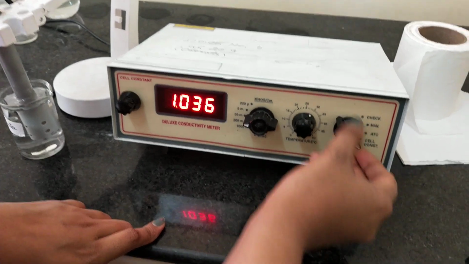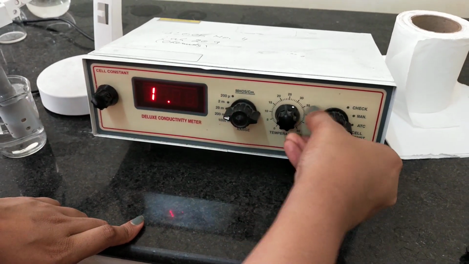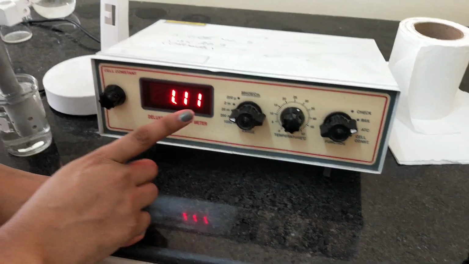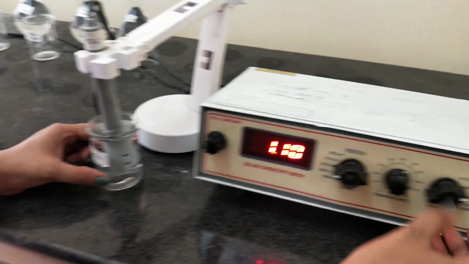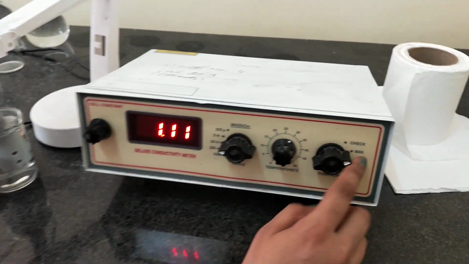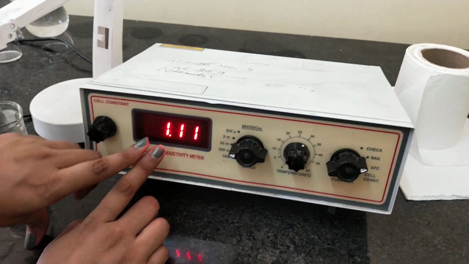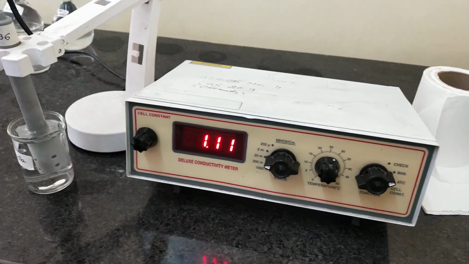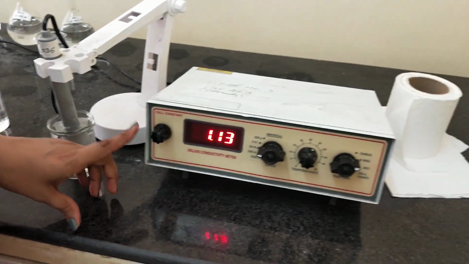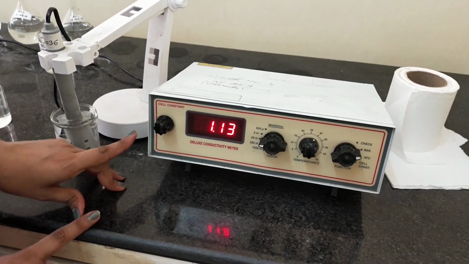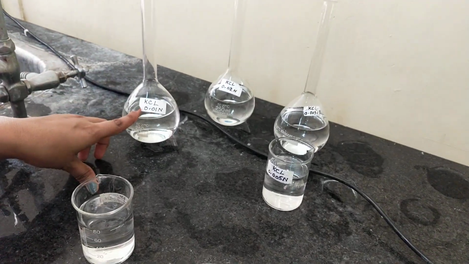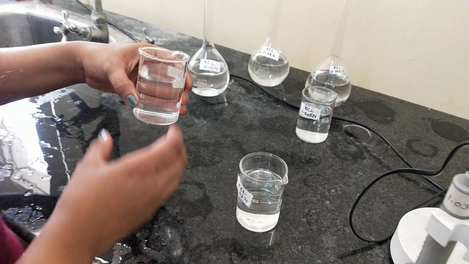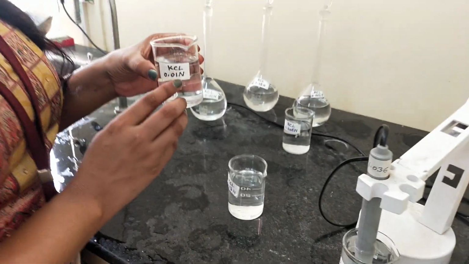Now this main represents the point at which we will measure the conductance of the given solution. It means when this knob is pointing at main, this screen is displaying the conductance value. Now our instrument is ready to measure the conductance values of the different concentrated solutions which we have prepared. So first concentration is 0.01 normal KCl, which I have taken in this beaker. This is your 0.01 normal KCl.